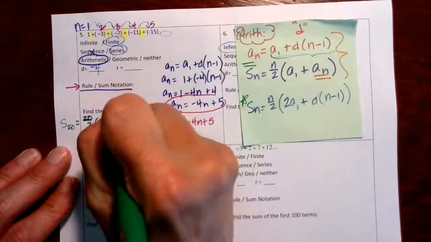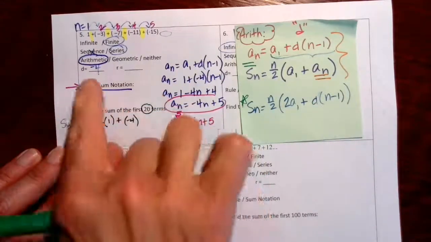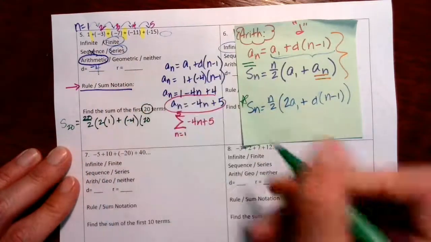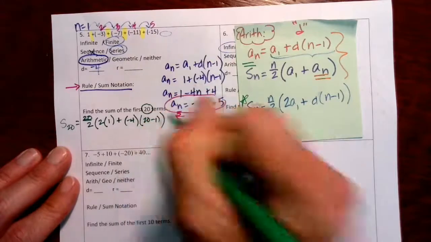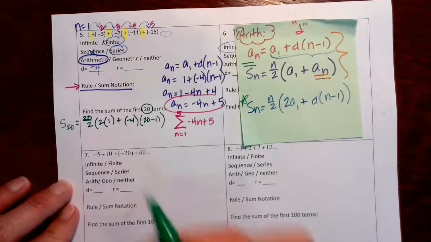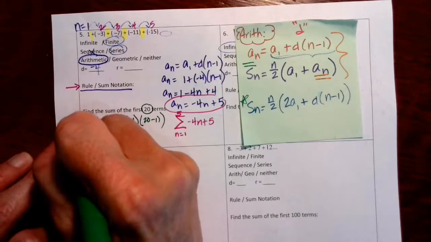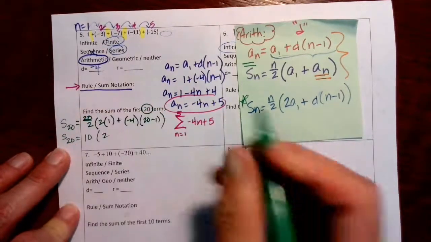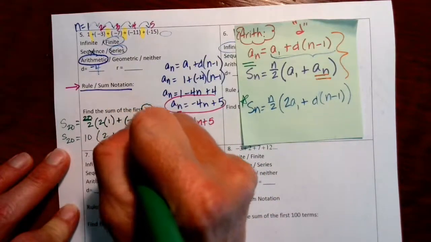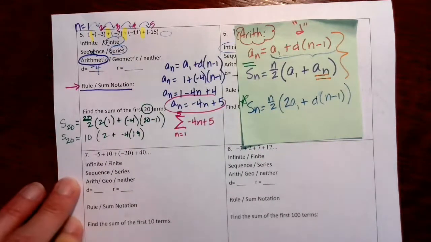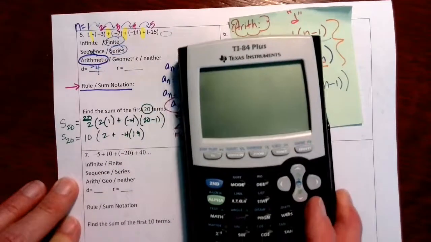And that's going to be plus that common difference of -4 times however many terms I'm adding up -1. And sometimes before we jump to the calculator, it's easiest to go ahead and simplify some of these terms. So I know that 20 divided by 2 is 10. I know that 2 times 1 is 2. And then I have -4 times 19. So just by doing some of that math, I made what I type into the calculator a little bit simpler.